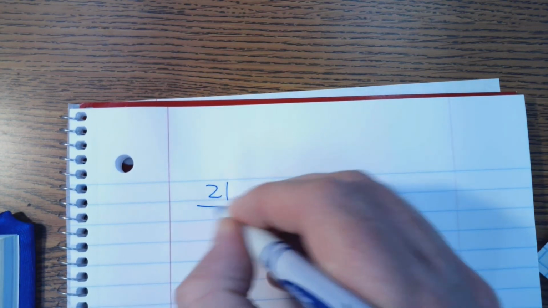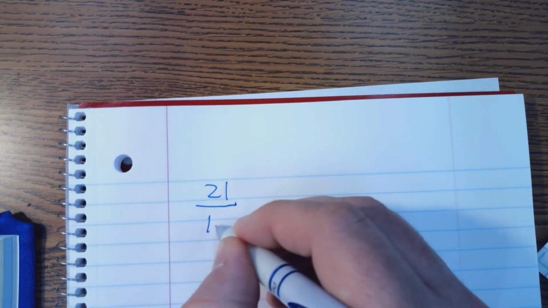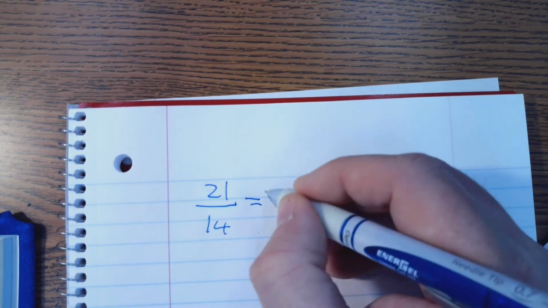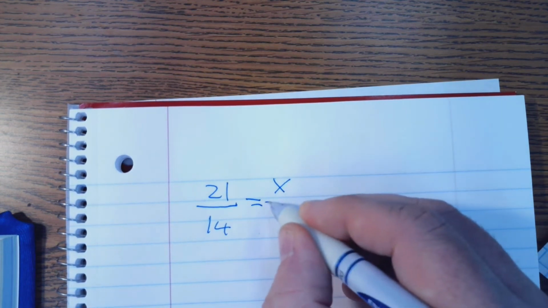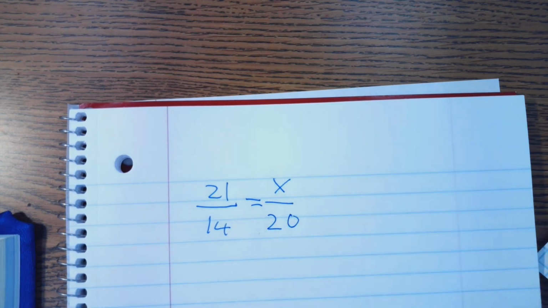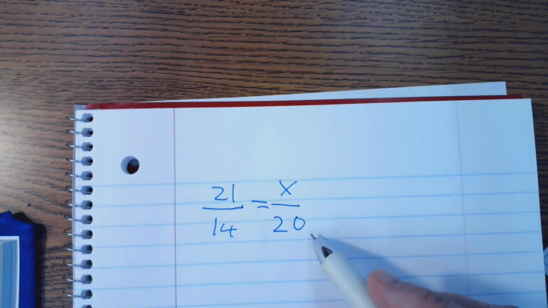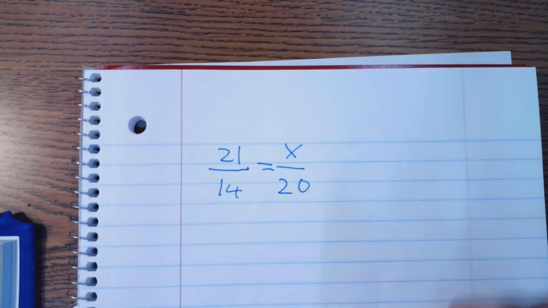21 goes with what number? 14? And that's going to equal x over what number? 20. Does everybody see where we got that from? Because JL goes with PQ and JK goes with PR. So what do I do from here to find x?